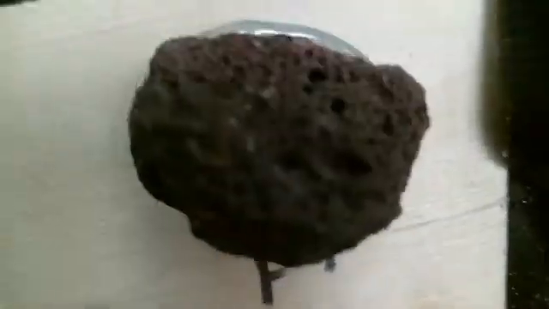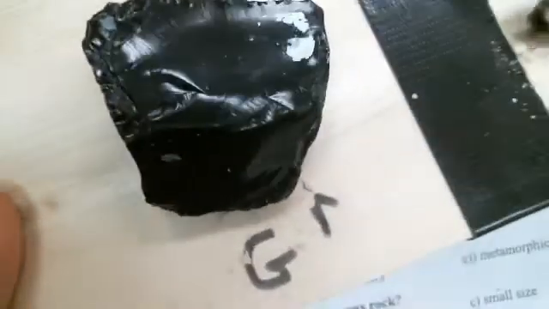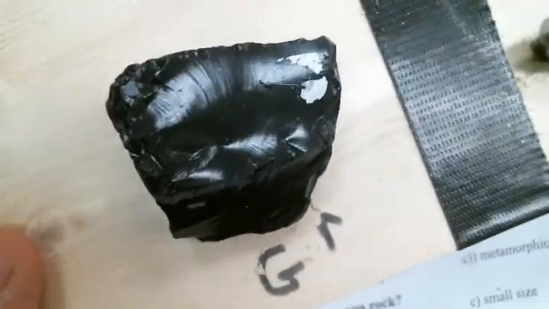Number 22, sample F. There we have F. And you can see what kind of a surface it has. Those are holes. The black specks or the black appearance, black dots, are holes, pits in the surface. What do holes indicate in terms of a type of rock? Letter G, it's igneous. What aspect of this rock is making it obvious that it's an igneous rock?